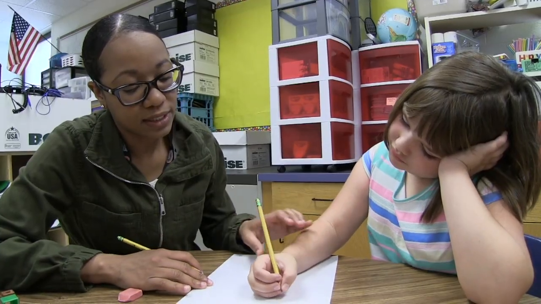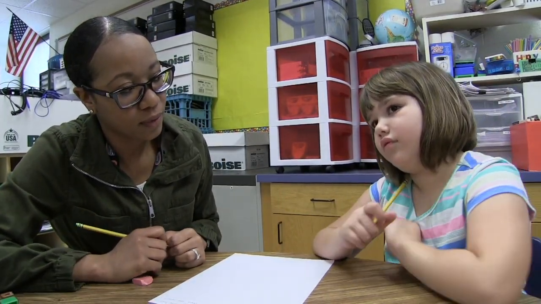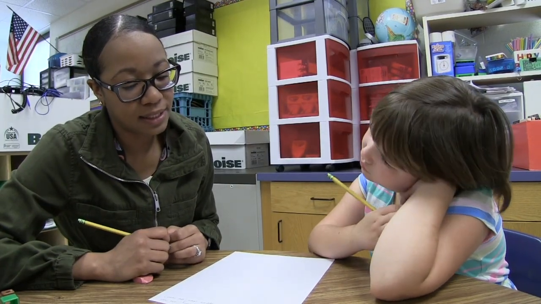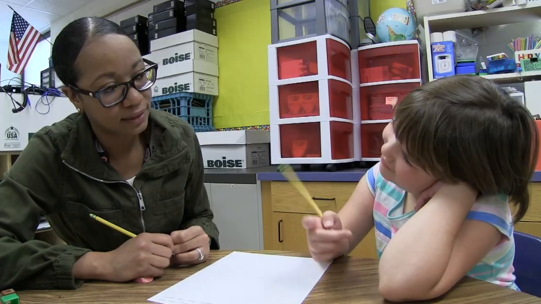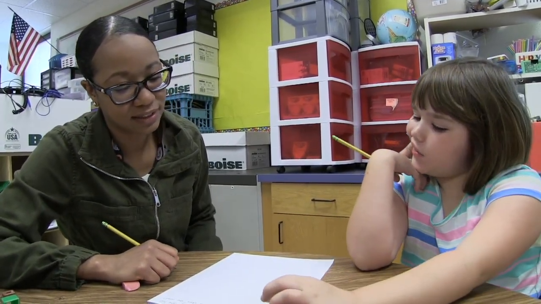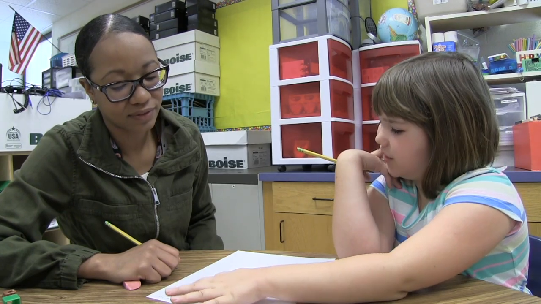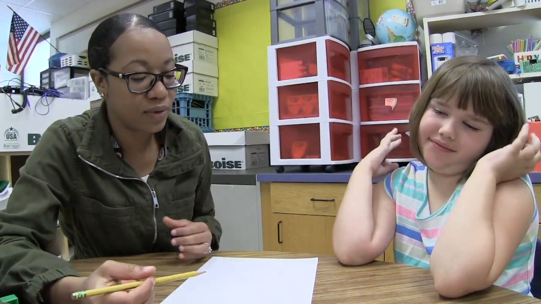So first, let's figure out what is the problem asking us to do. Is the problem asking us to subtract or add? Subtract. How did you know we had to subtract? Because how many more apples does she need? That's a good clue to use, Molly. So we're going to have to set up a subtraction problem.